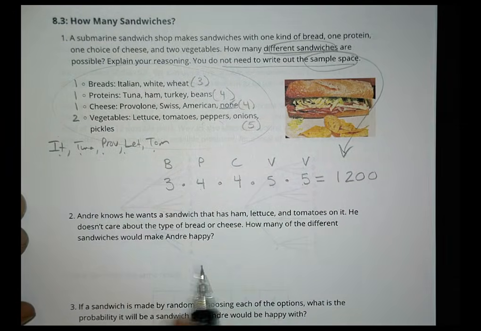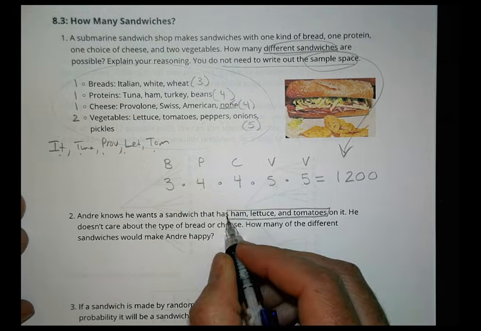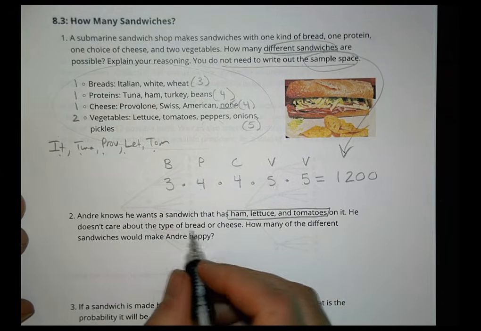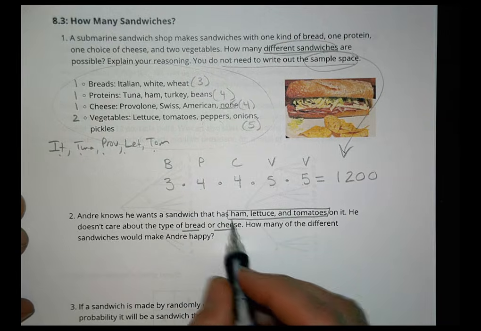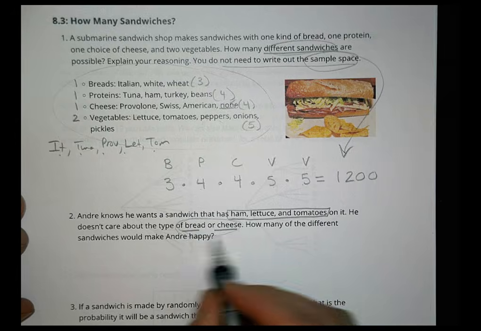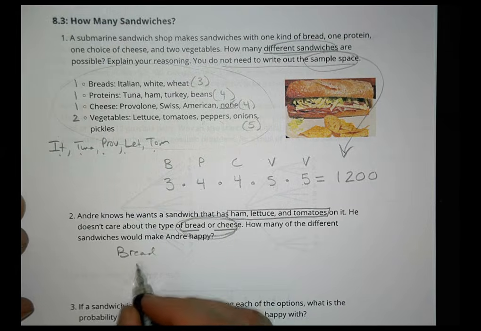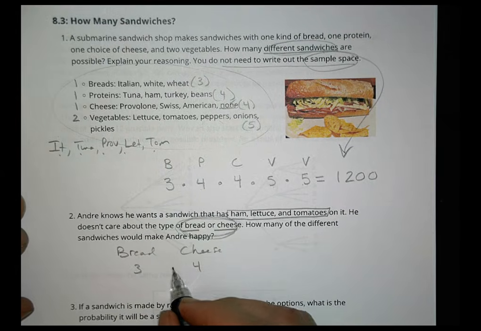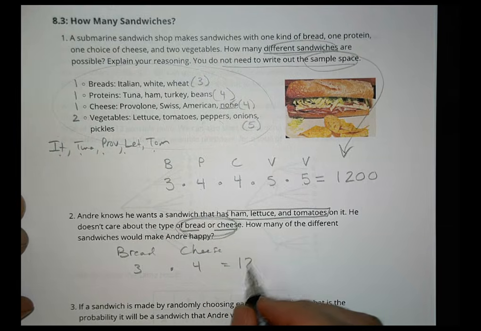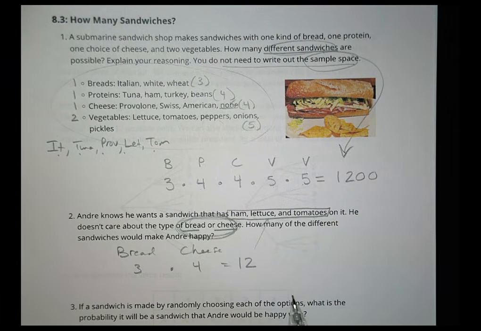Now Andre knows he wants a sandwich that has ham, lettuce, and tomatoes on it. Okay, so he knows for sure he wants that. He doesn't care about the bread or cheese. How many different sandwiches would make Andre happy? So we need to see how many different bread and cheese combinations there are. Well, bread has 3 choices, and cheese, including the none, has 4 choices, which means there are a total of 12 different ways you can combine bread and cheese to then add on to his ham, lettuce, and tomatoes. 12 different possible ways of doing that.